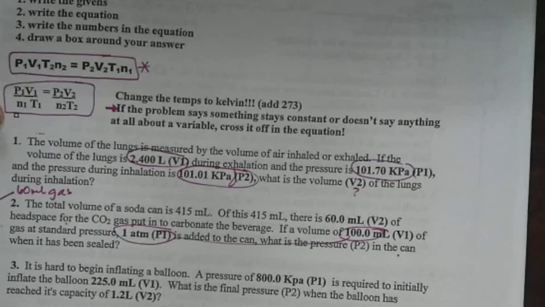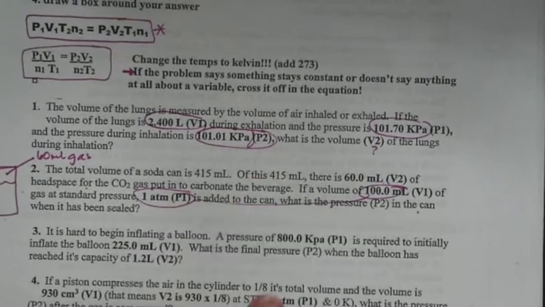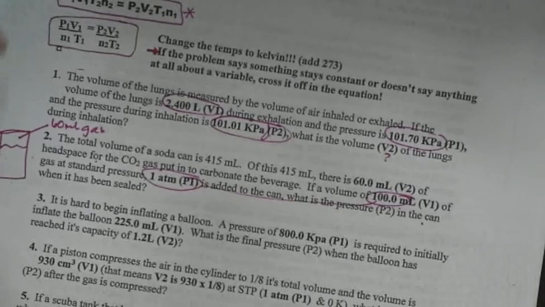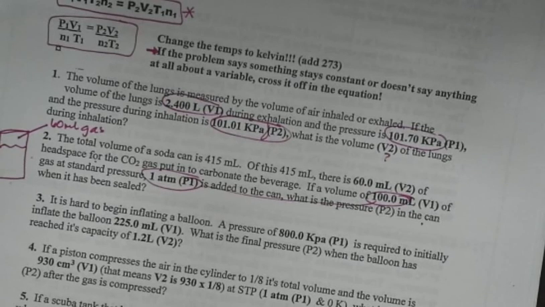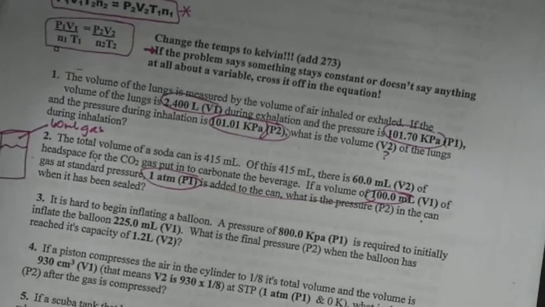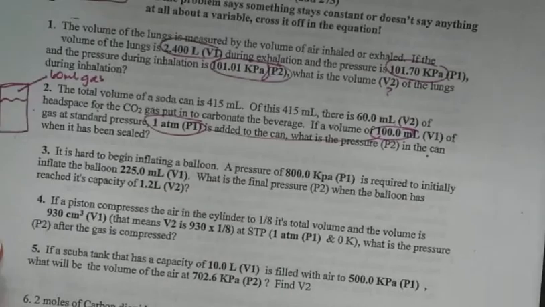On each of these, this is what you're doing here. If it says STP, then STP tells you two pieces of information. It tells you the temperature, which is 0 degrees Celsius, and if you multiply by 0, it's going to screw everything up, isn't it? So you have to change the temperature to Kelvin. And our pressure, when we have STP, is 1 atmosphere. So when you look at this, this is what you need to keep in mind.